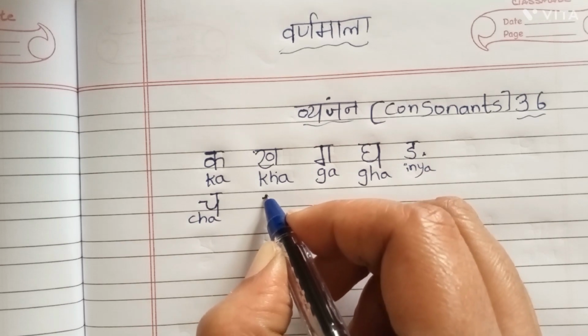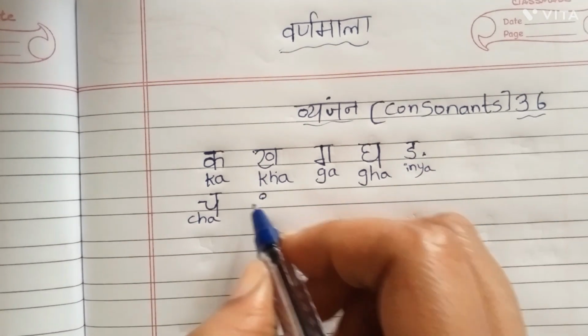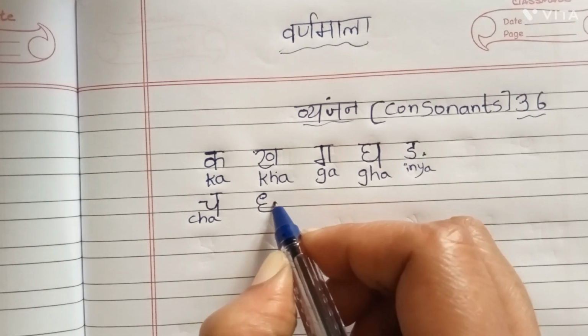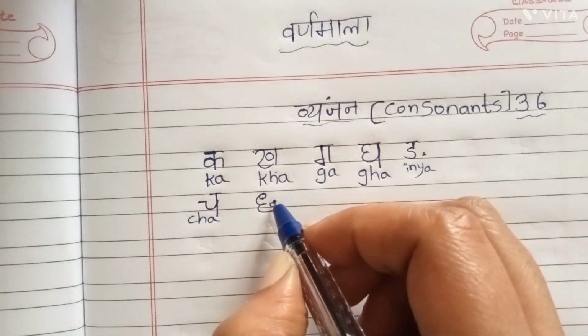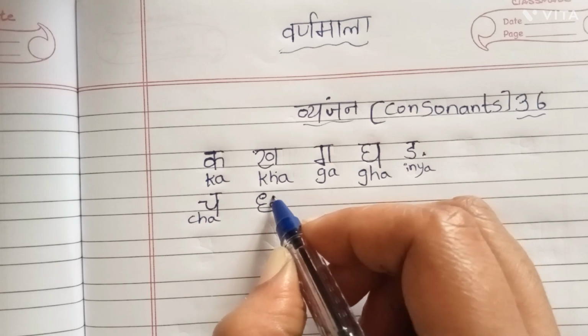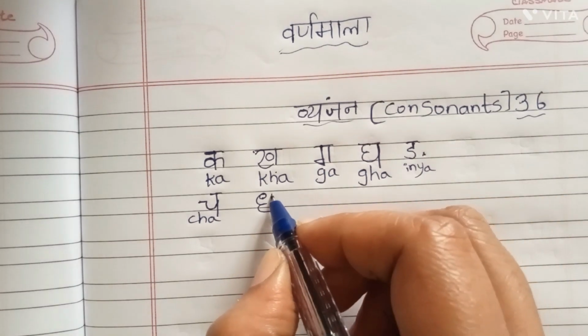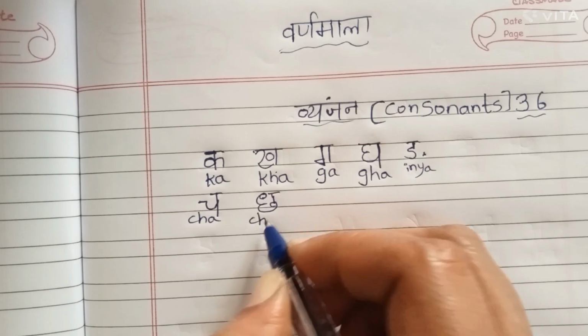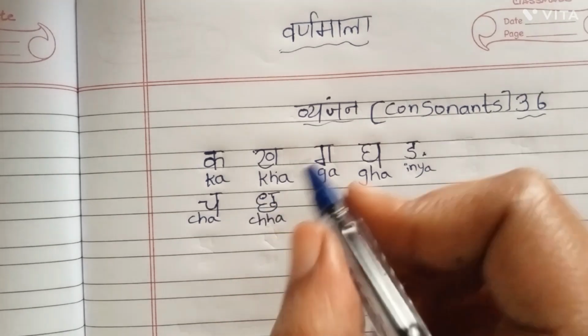Next letter is Ch. You can write one small circle. To this you can write a 3 in reverse. Here you can write one more circle. You can write one small standing line. On the top you can write one sleeping line. This is Ch.